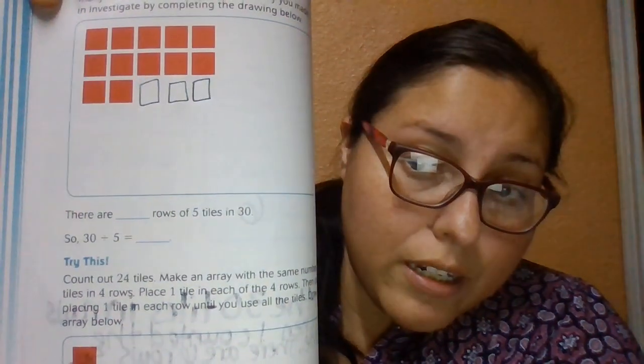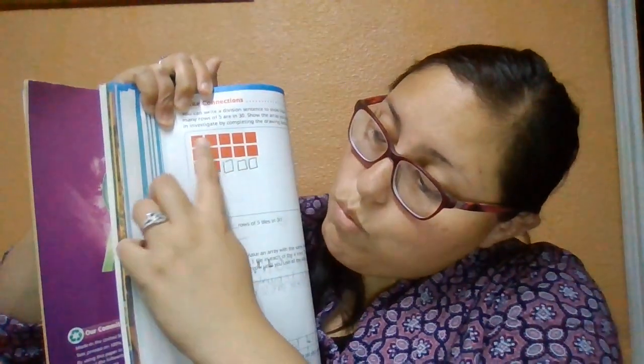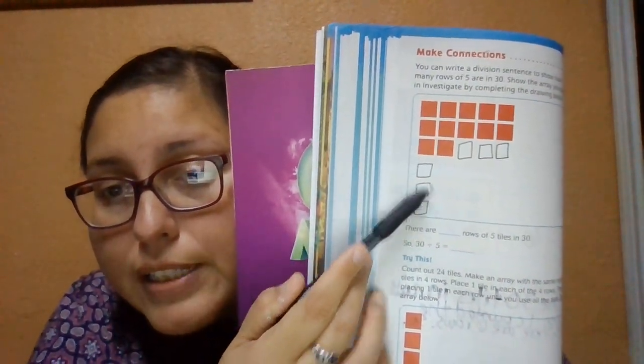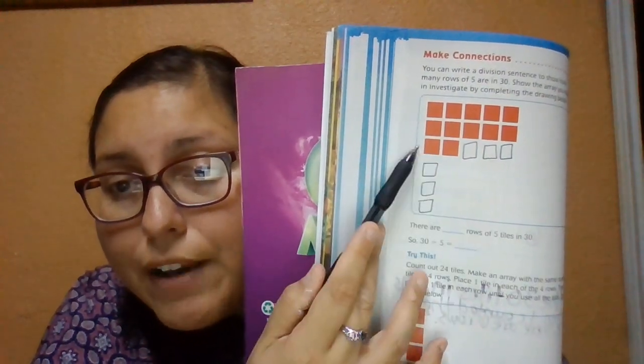So in other words, right now, I'm going to fill it in. So right now I have 1, 2, 3 rows, but I need 6 rows. So let's continue. 1, 2, 3, 4, 5, 6. What I'm going to do is I went down and wrote 1, 2, 3, 4, 5, 6. Now I'm going to fill them all in so we have 1, 2, 3, 4, 5 going across.